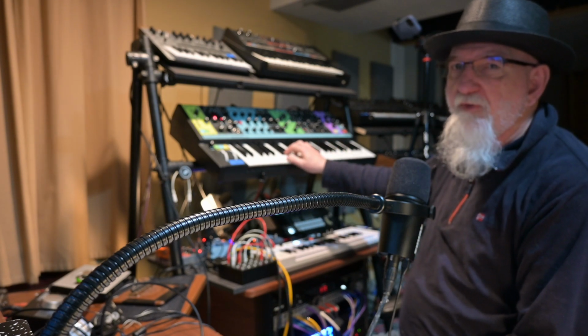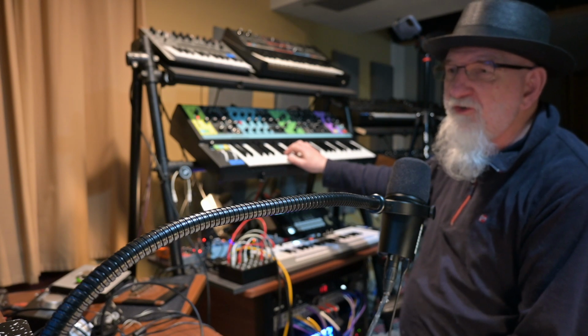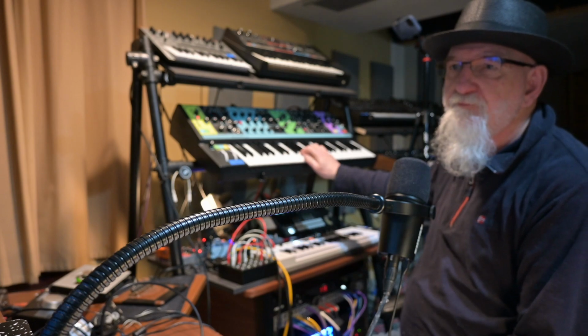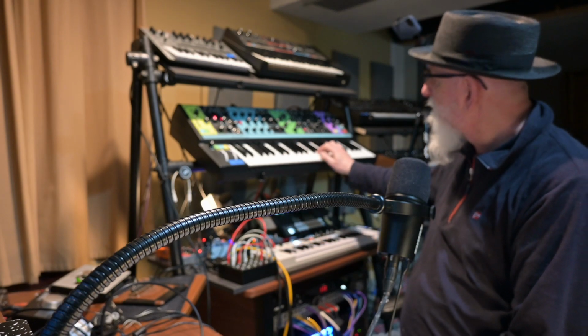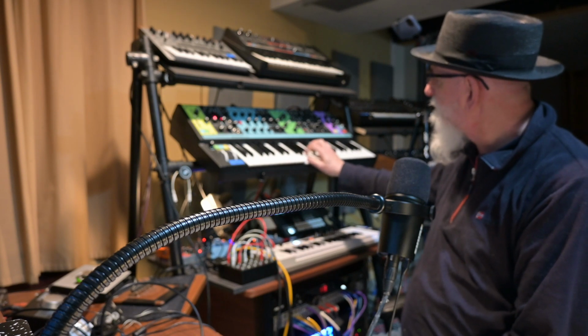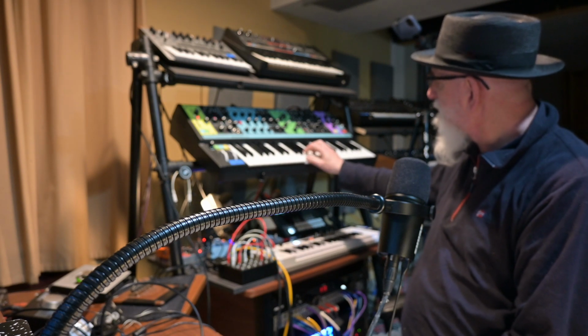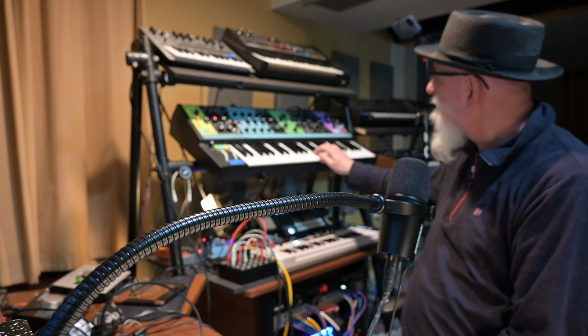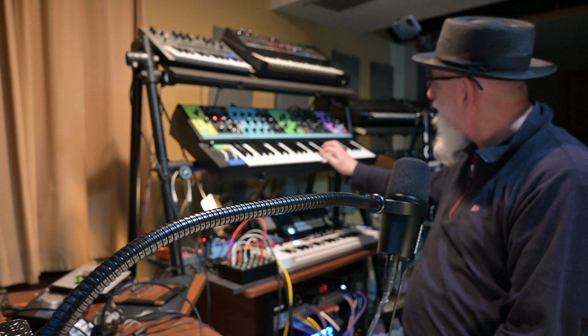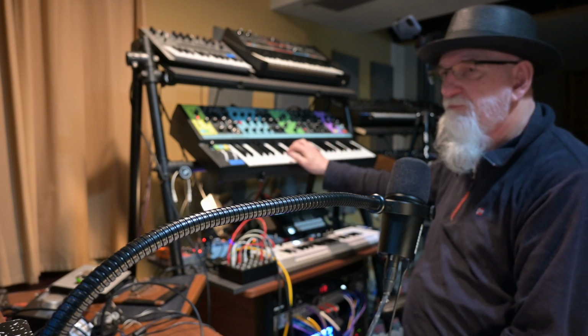That's a little bit more interesting to me, but if it's literally the most simple thing, if it's just diatonic, I think the results are the most successful in that way.